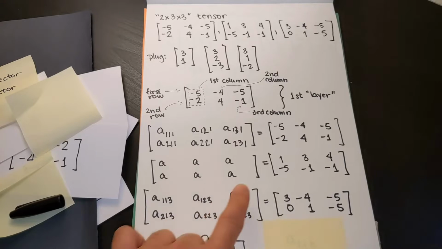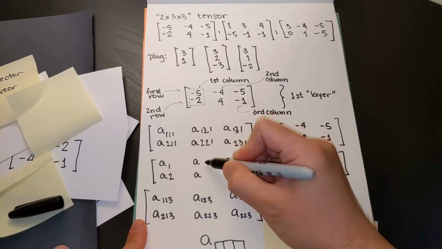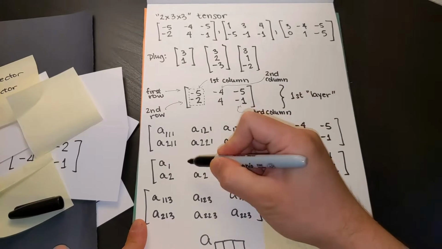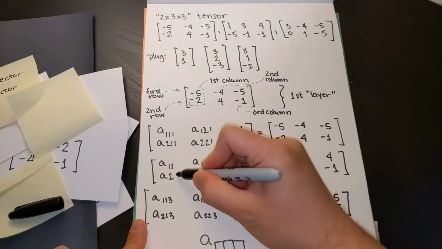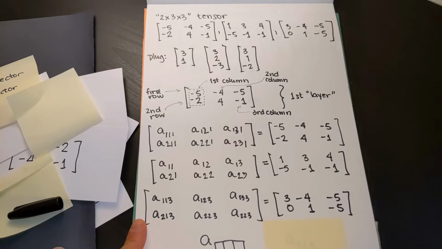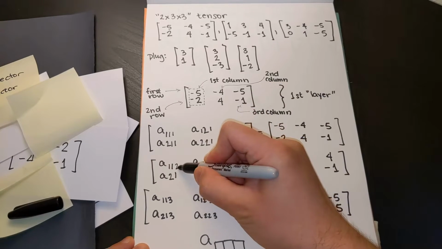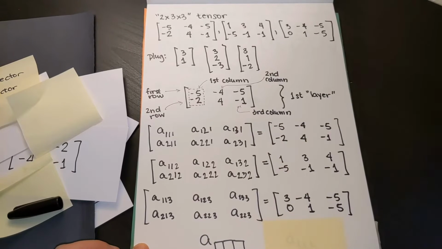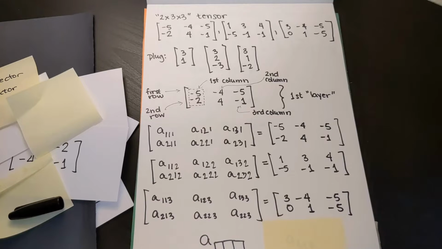Okay, now do the same with the second layer: 1, 2, 1, 2, 1, 2, and 1, 2, 3 for the rows. All of these are second layer, so we put 2 on all of them. Like that. And then do the same thing with the third layer.